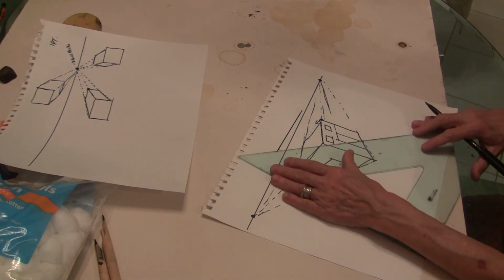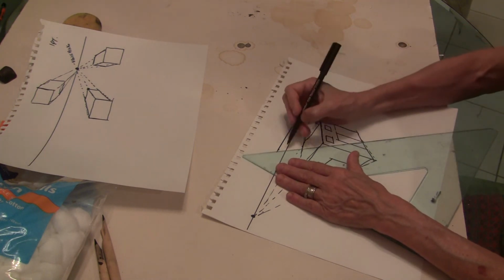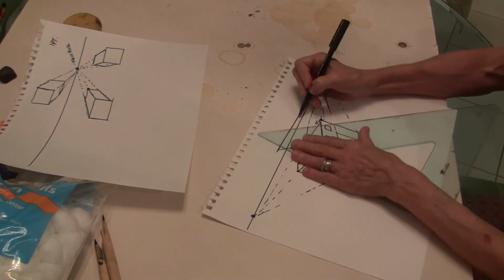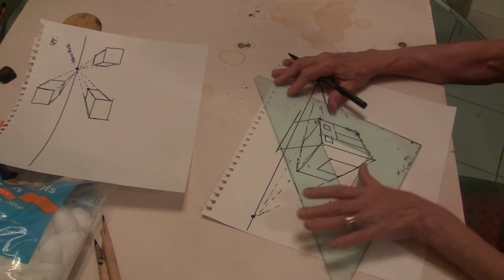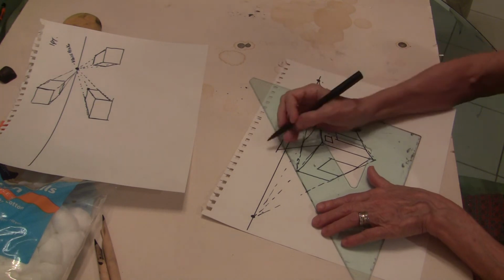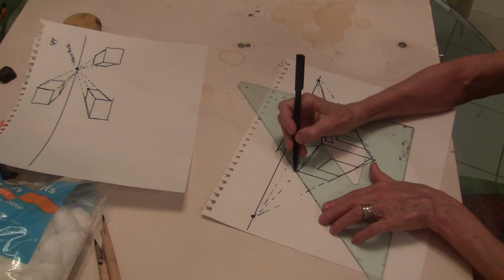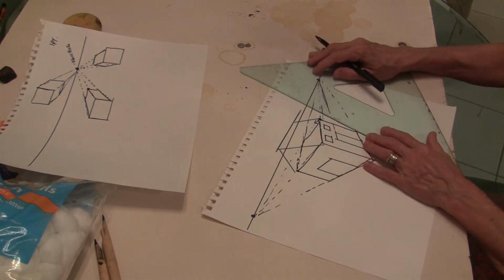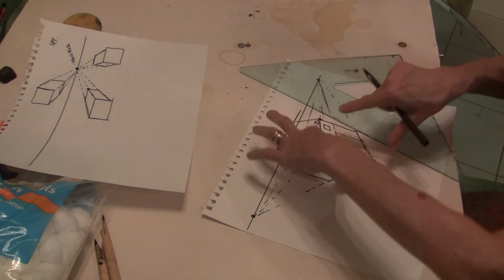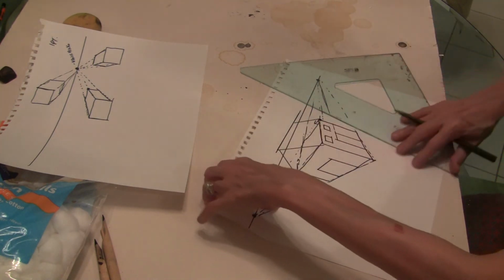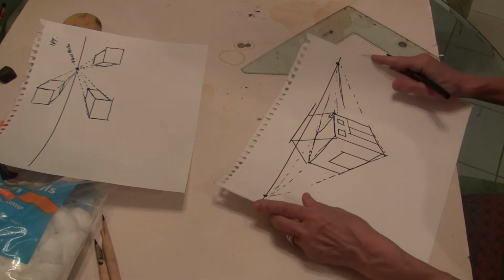And then I can finish out my roof the way I want to here, parallel here, etc. And that way here. Okay, there you go. Everything works in perspective. It's going this way or if it's going this way. All right, that's 2-point perspective.